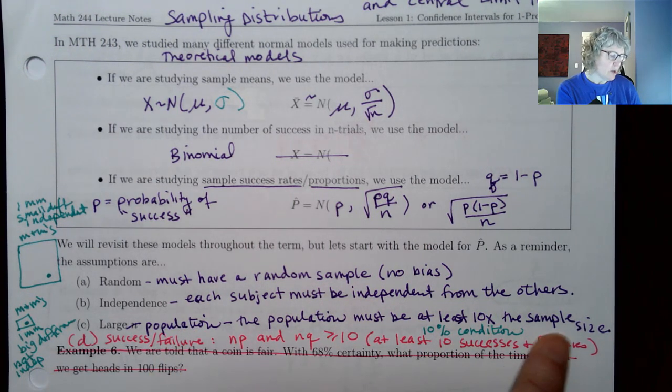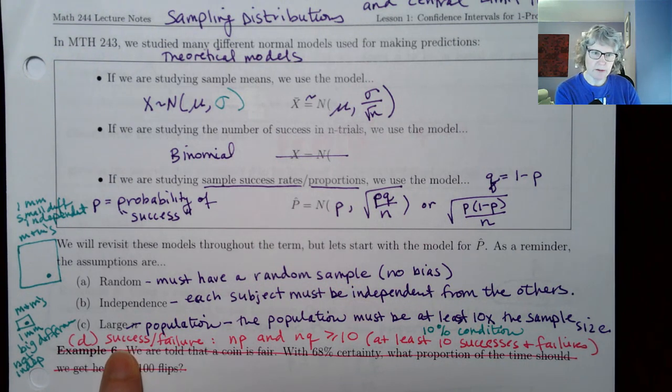We need a large enough population, so the population must be at least 10 times the sample size. And for proportions, it's the success-failure condition. This also determines how large of a sample we need. N times P and N times Q have to be at least 10.